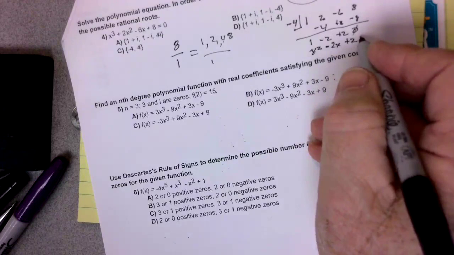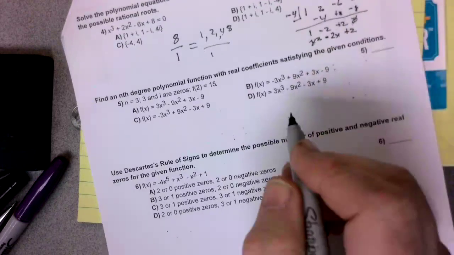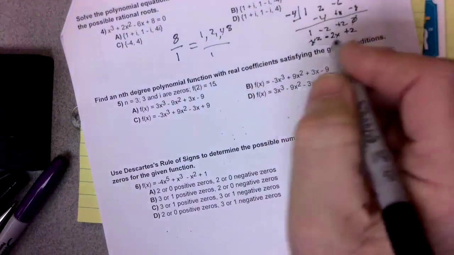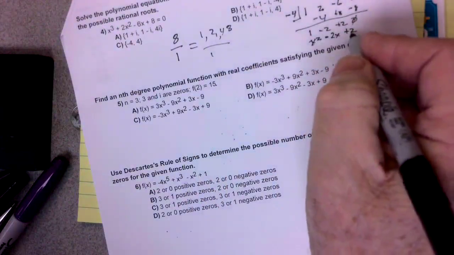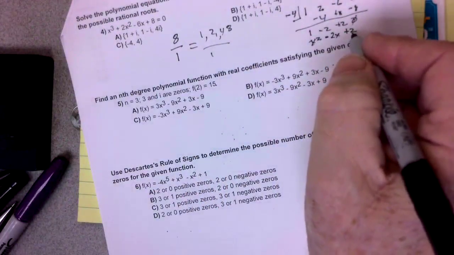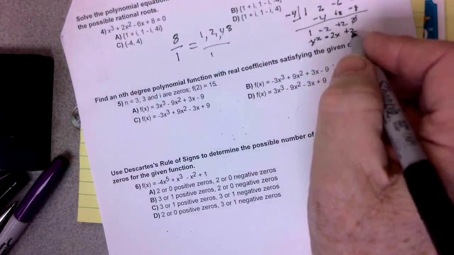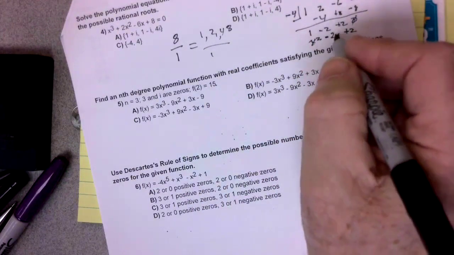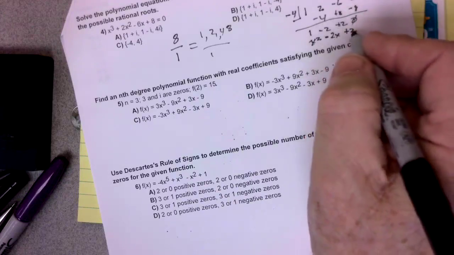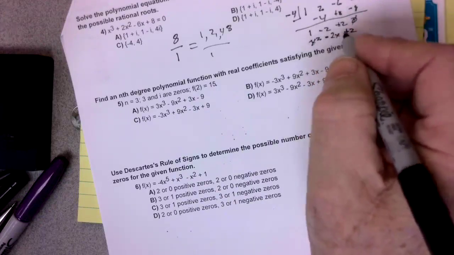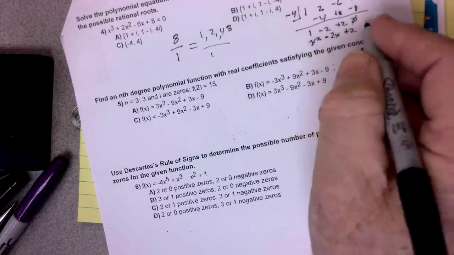So can I factor this? I don't know. We'll try it. Let me come over here and see. I need something times something that'll give me 2, so that's going to be 1 times 2 or 2 times 1. And I don't see any way to come back to this middle term.